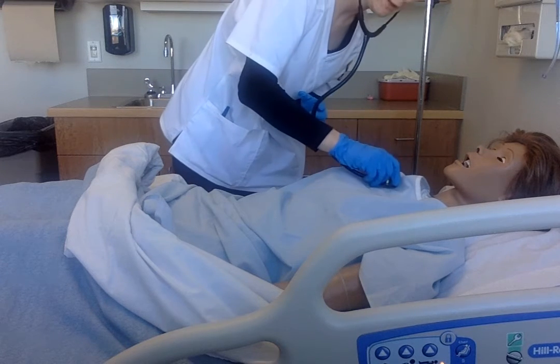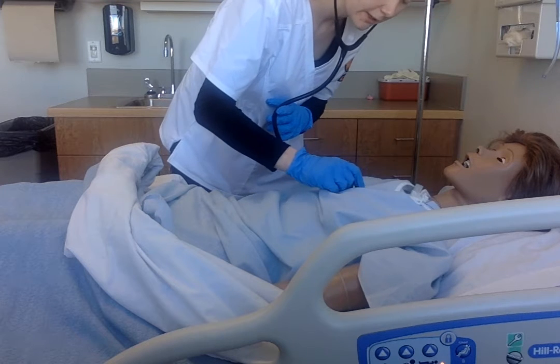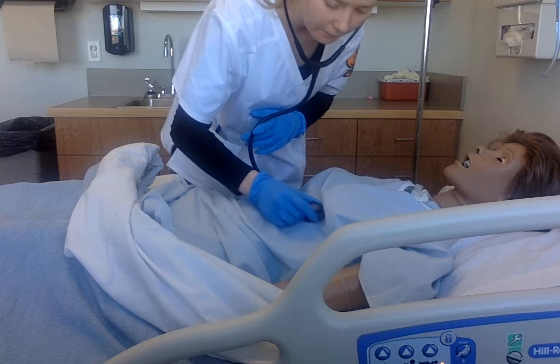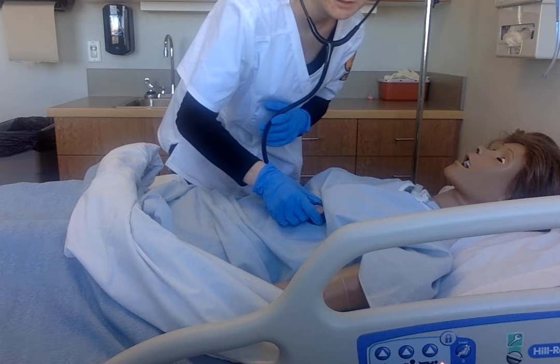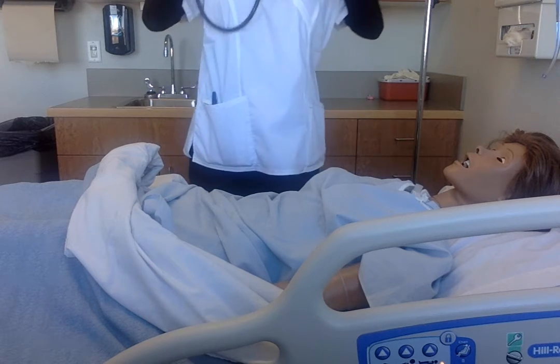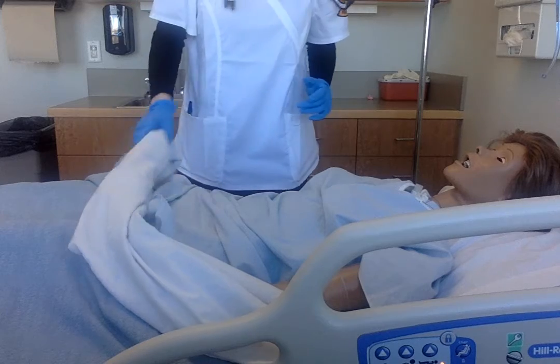So here's the aortic, the pulmonic, the second pulmonic, the tricuspid, the mitral or apical, and this is also the point of PMI. Okay, so that sounds good to me as well.